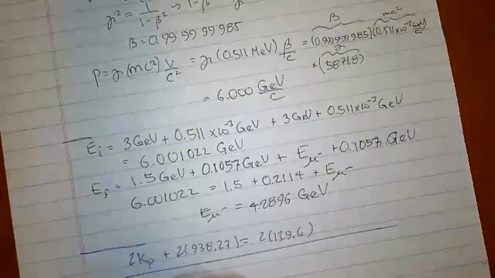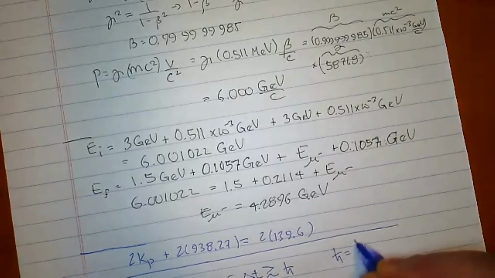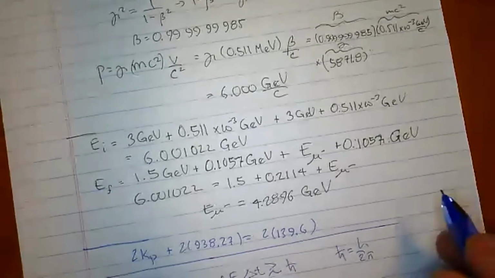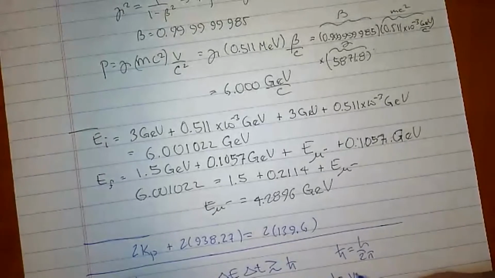So you say 10 to the negative 18th meters. What I think we're saying here is delta E, which is what we're looking for, times delta T is greater than or on the order of h bar. Remember, h bar is h over 2 pi. So we know that distance is equal to velocity times time, so that time is equal to distance over velocity.